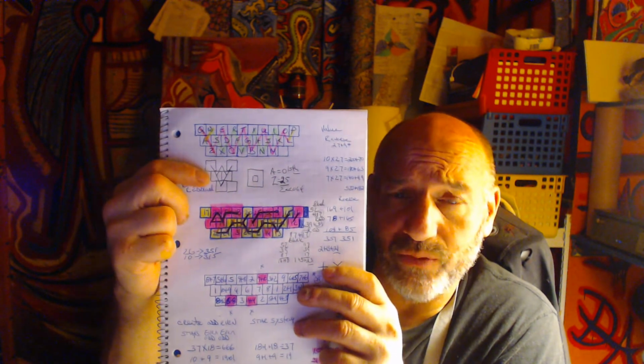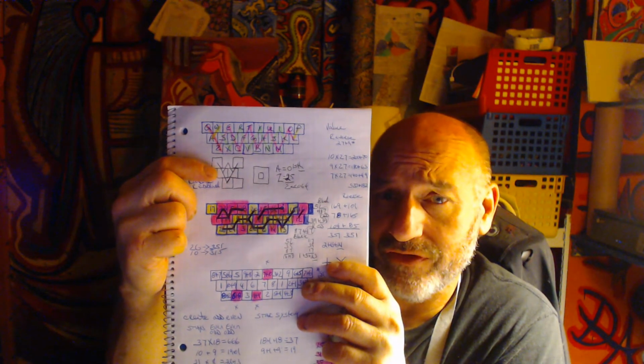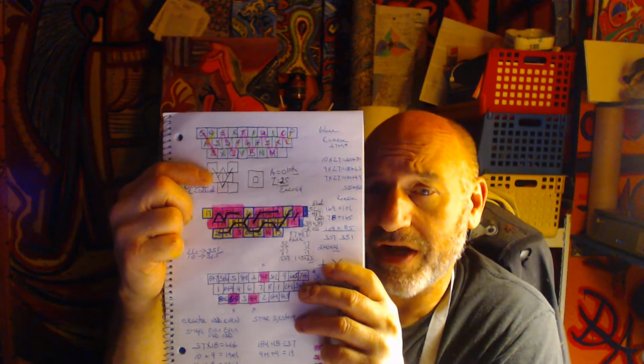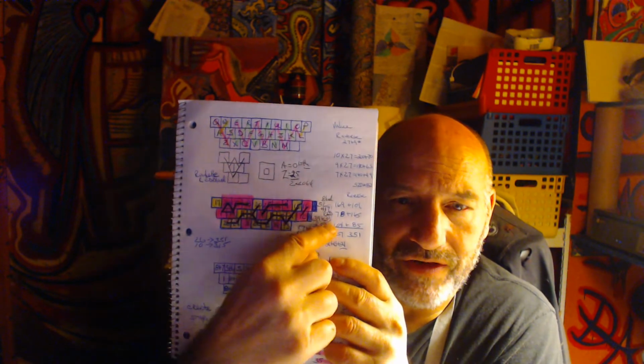The distance between 1 and 3.5 is 2.5, and 2.5 and 3.5 is your 6. So it's 2.5, 1.5, and a half. Okay, so that is that numeric value over here.